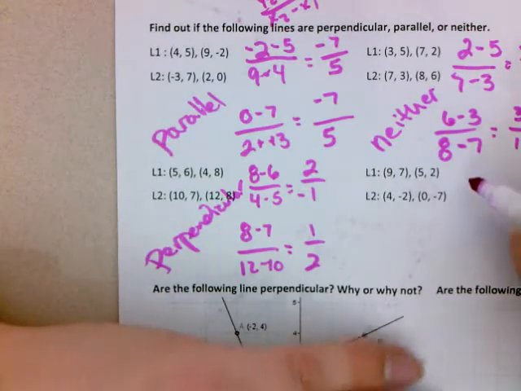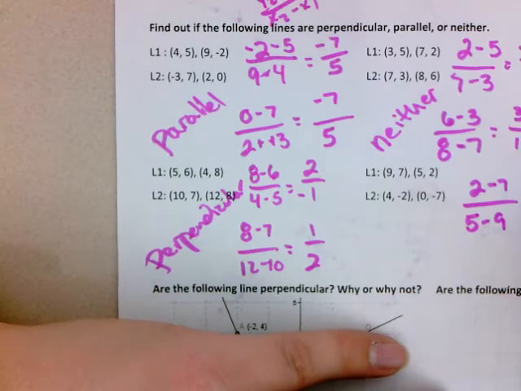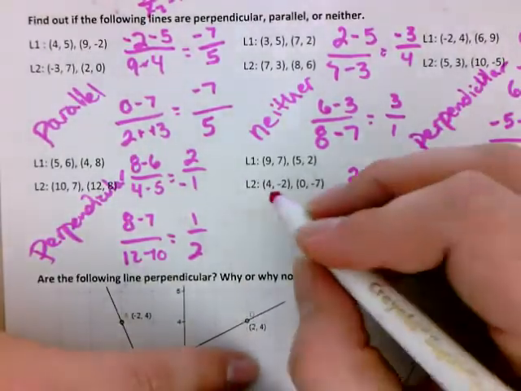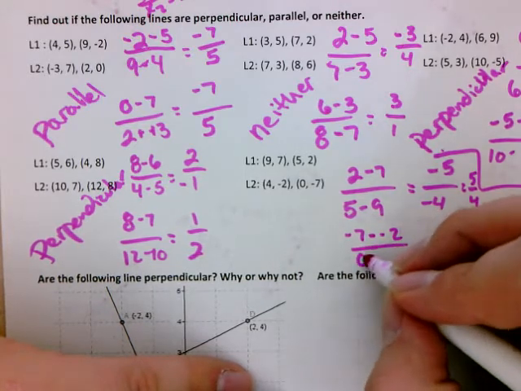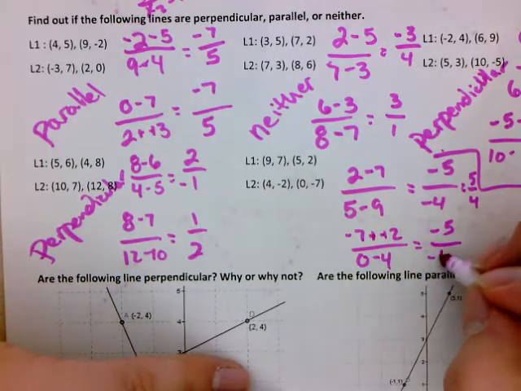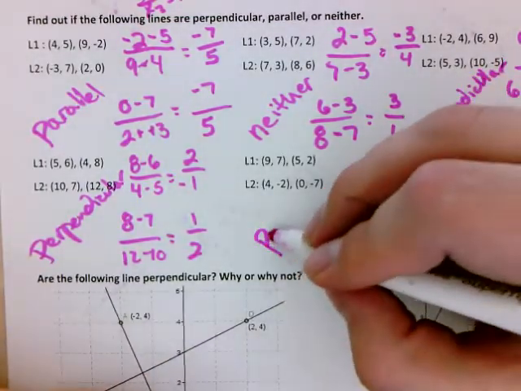This one over here, 2 minus 7 over 5 minus 9 should give you negative 5 over negative 4, which should equal 5 over 4, since there's 2 negatives. Whoops, my bad. This other one should be negative 7 minus a negative 2, all over 0 minus 4. Plus plus becomes negative 5 over negative 4, which also equals 5 over 4. So they're both the same slope, parallel.